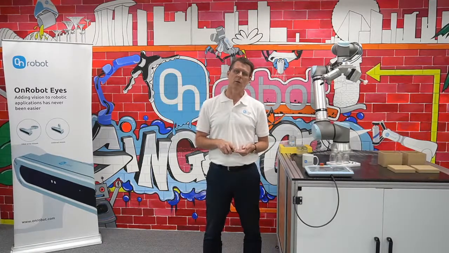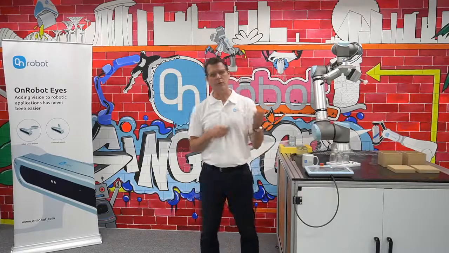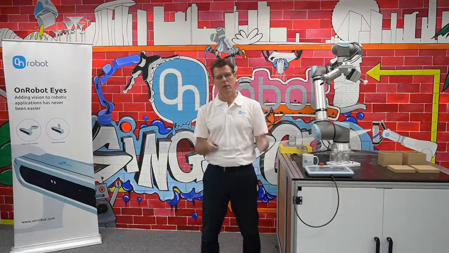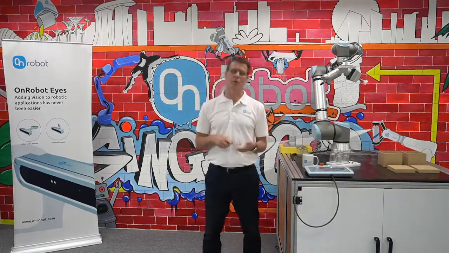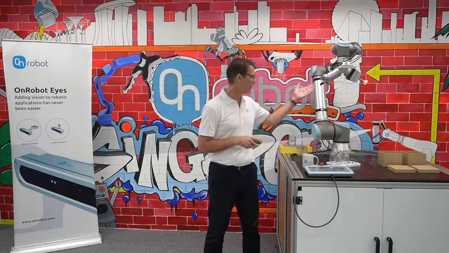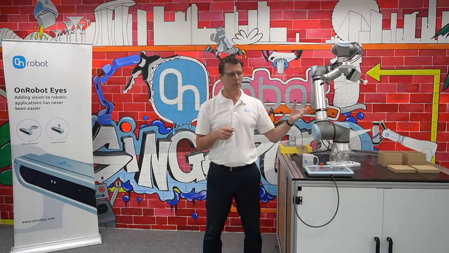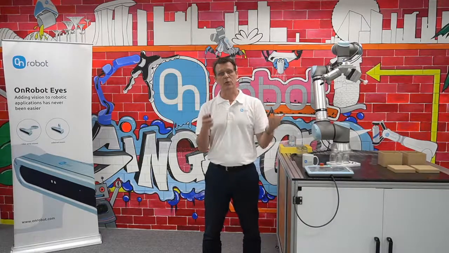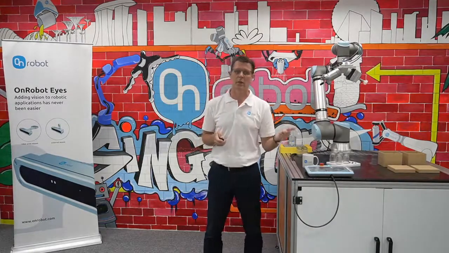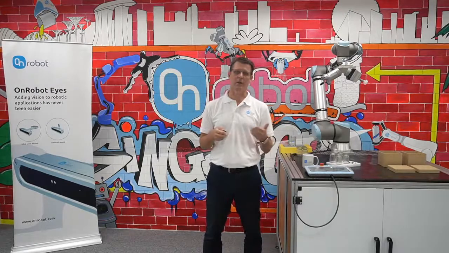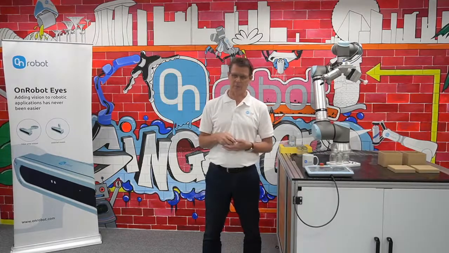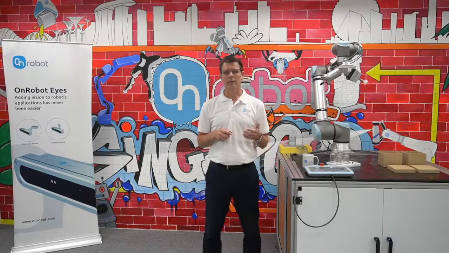Then we talked about the reasons for using collaborative applications, which to some degree is similar to just using automation, but it gives you other things like flexibility. You can use a collaborative setup with a few easy changes for many different applications rather than just one fixed application, which is typically the way for industrial automation.